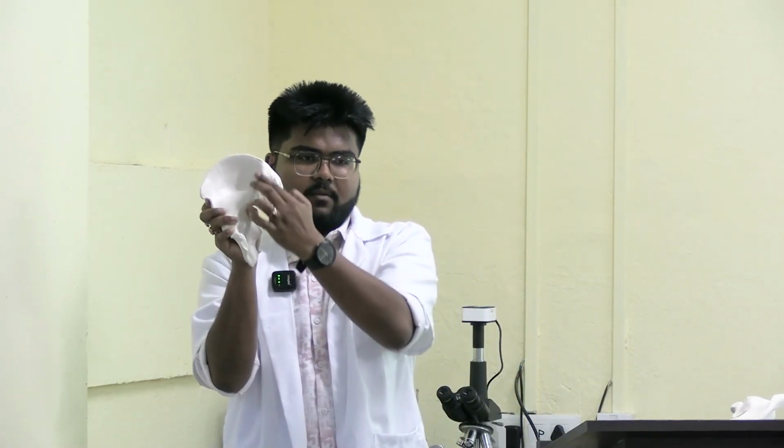Similarly, this is the posterior border, located from posterior superior iliac spine to posterior inferior iliac spine. Another border is there, this is called medial border. So three borders, and it has three surfaces.